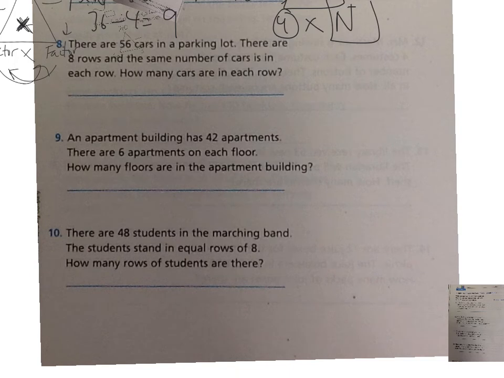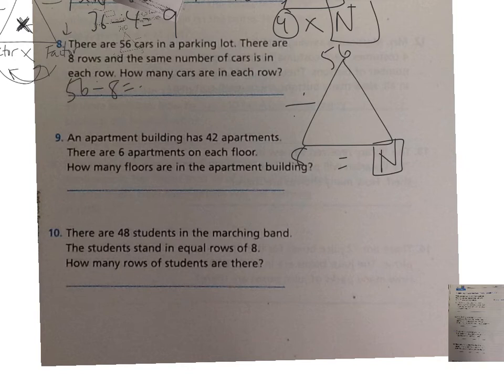Number 8 is another one. It's pretty basic. It says there are 56 cars in the parking lot. There are 8 rows with the same number of cars in each row. So what do we try to find out here? We can just say n. Doesn't matter. So we know 56 divided by 8 will equal n. Or you could say 8 times n equals 56. And then you work it out. If you know your basic multiplication facts, you should know 56 divided by 8 equals 7. So n equals 7 cars.